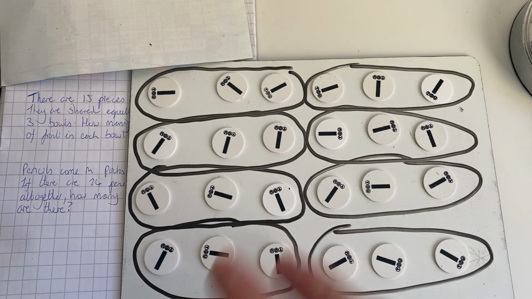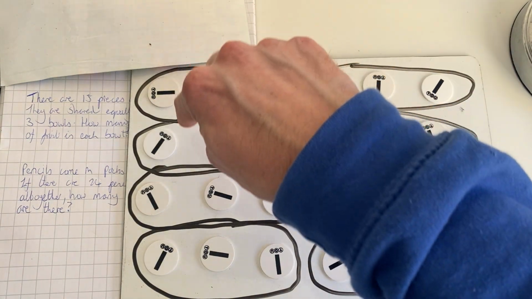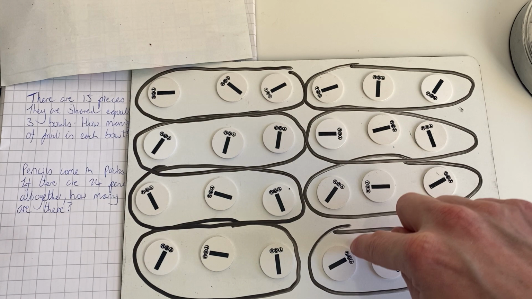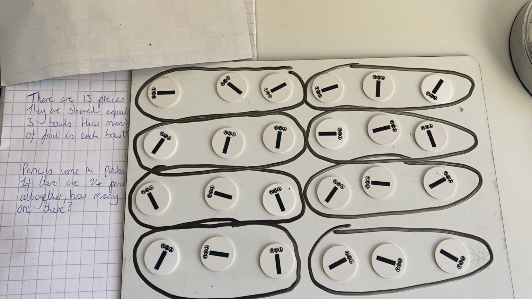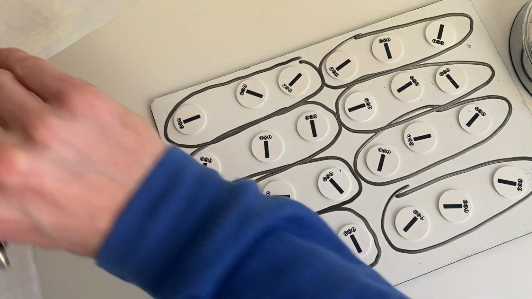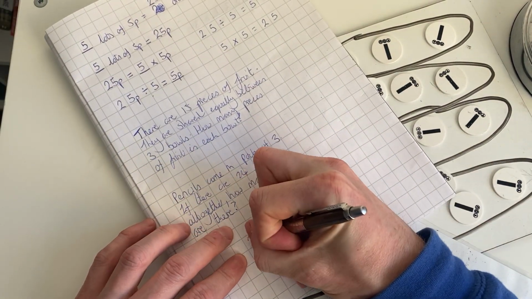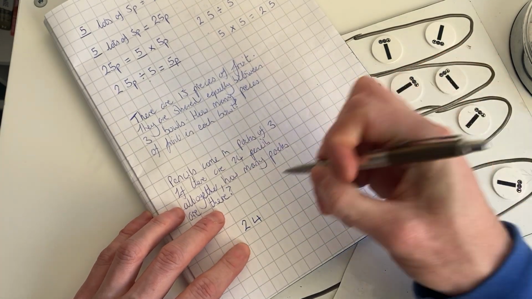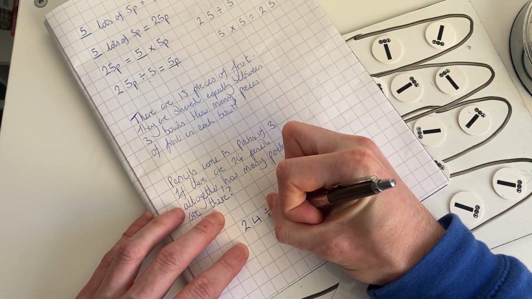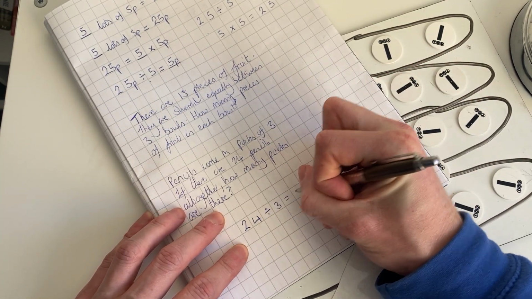So let's see how many groups we've got there. 1, 2, 3, 4, 5, 6, 7, 8. So 24 divided by 3 equals 8. And this can be written like this: 24 divided by 3 equals 8.